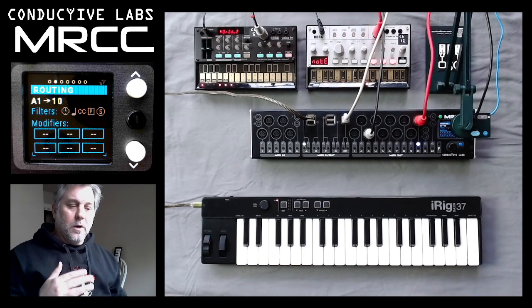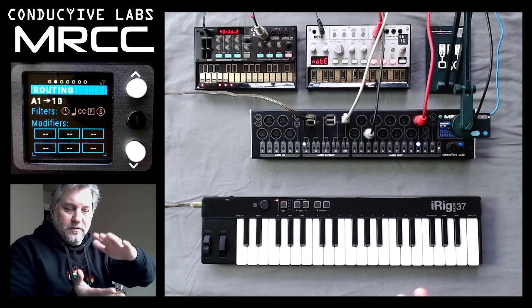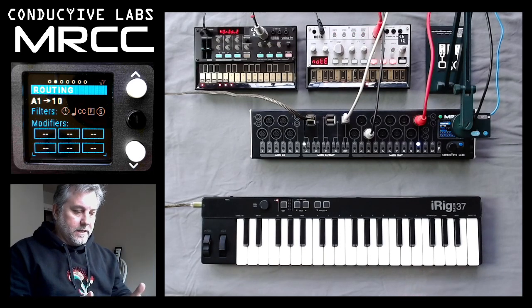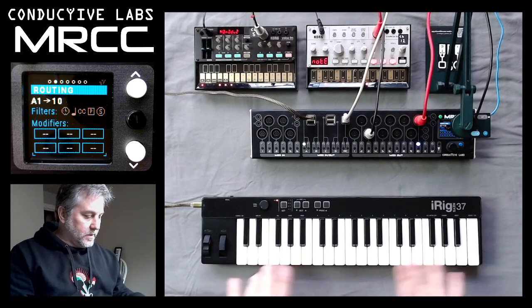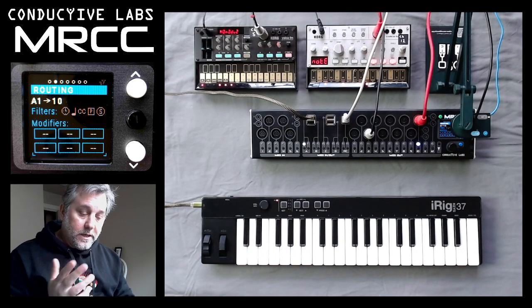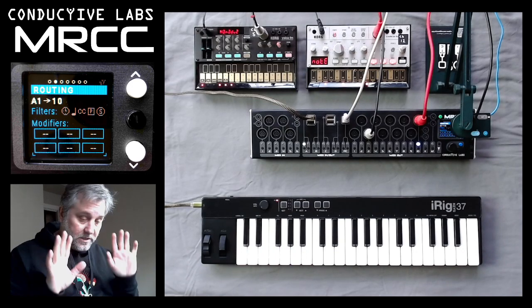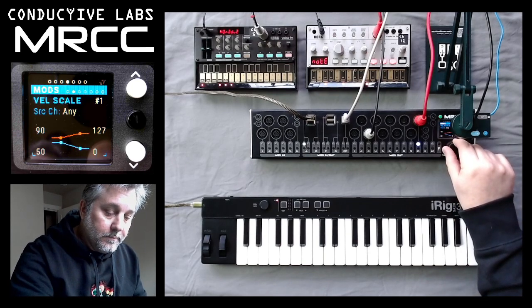higher. So I need a way to somehow squash the velocity so that I can get a velocity curve here that's not skewed by maybe the keyboard doesn't work so well after a while. So let's go ahead. Don't mean to badmouth anybody, it's just a feature of the MRCC. So let's go back over to velocity scaling.